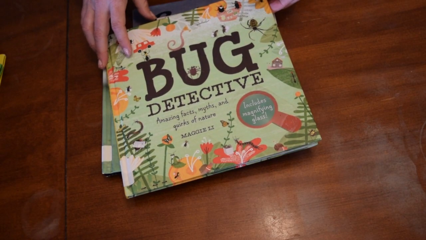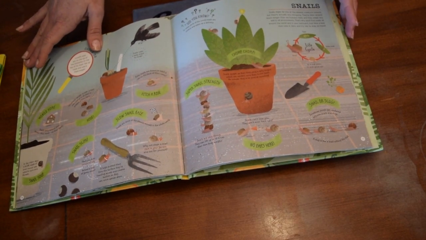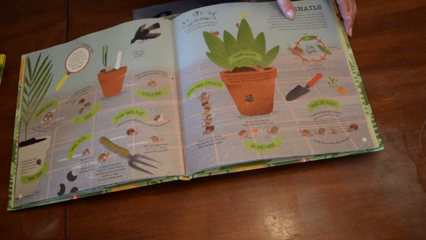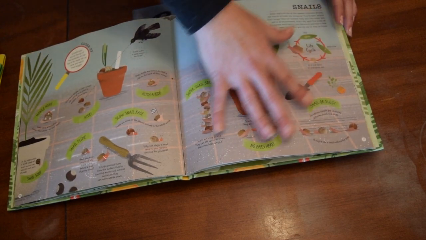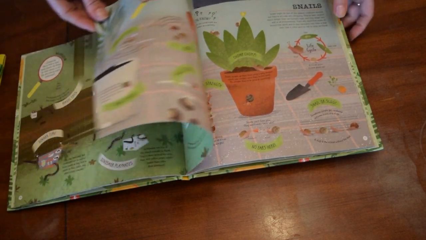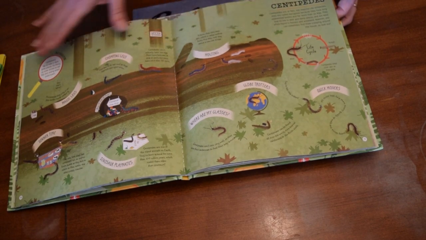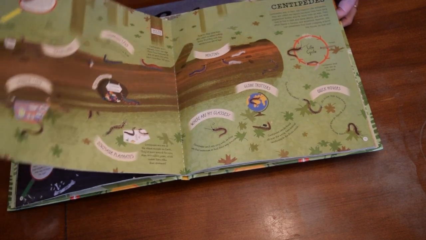Bug Detective, Amazing Facts, Myths, and Quirks of Nature. Again, this is one of those that you can go as in-depth as you would like. So you've got the more general information, and then you've got all these little scientific captions as you go along, if you have time to go more in depth, or if you're just giving a quick overview of each insect.